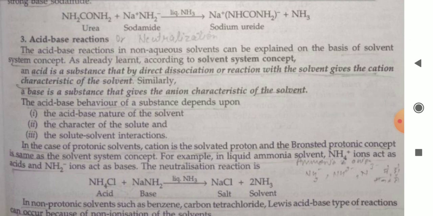The acid-base reaction in non-aqueous solvents can be explained on the basis of the solvent system concept. As already learned, according to the solvent system concept, an acid is a substance that by direct dissociation or reaction with the solvent gives the cation characteristic of the solvent.